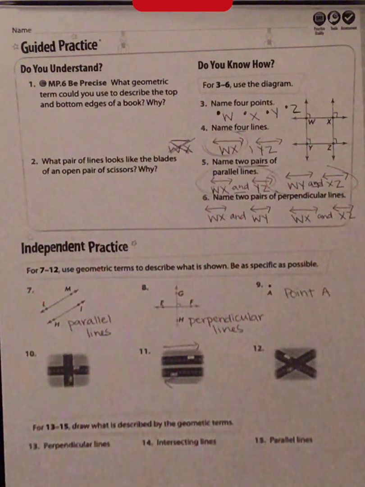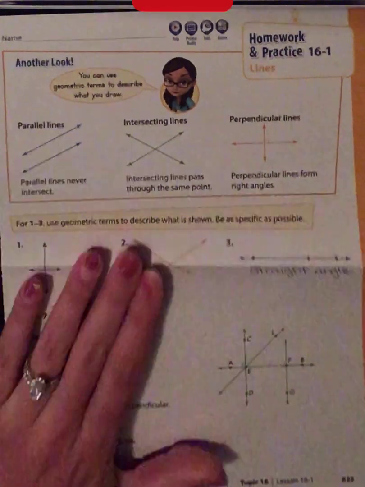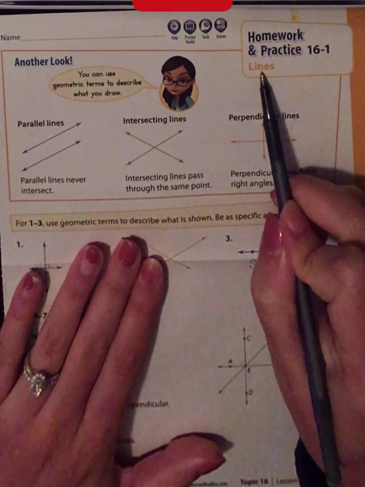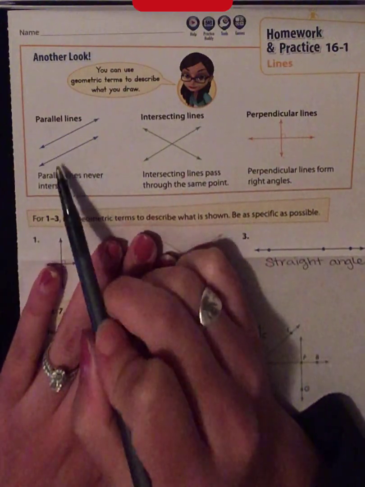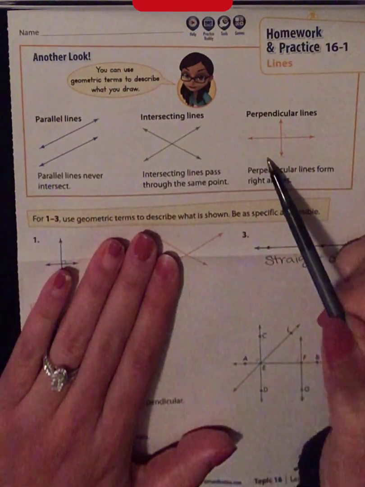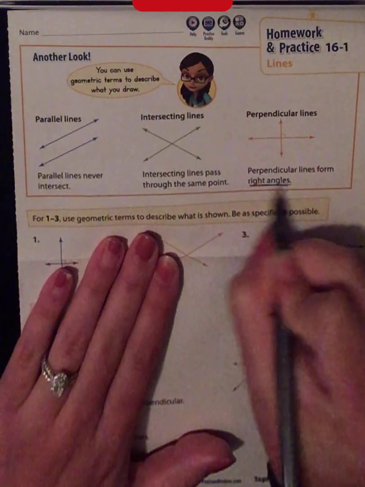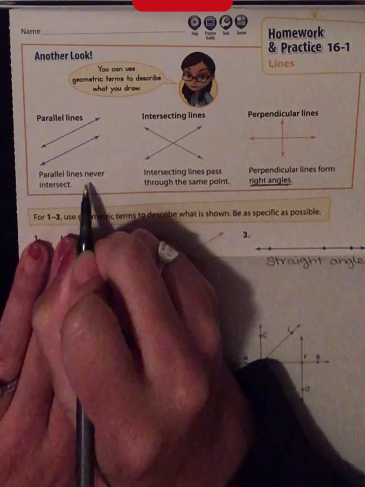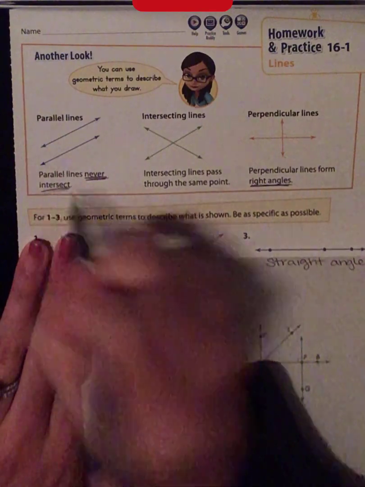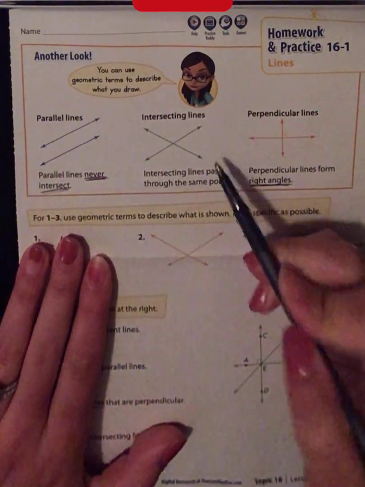If you're feeling good, feeling confident, I'm going to take out our lesson and talk about what numbers I'd like you to complete on the assignment. This is going to be page 825, homework and practice 16.1 with your lines. Again, you have your reminder: parallel lines, intersecting lines, perpendicular lines. Perpendicular lines form right angles. Parallel lines never intersect. And these intersect going through the same point.